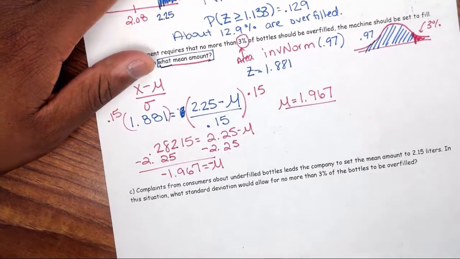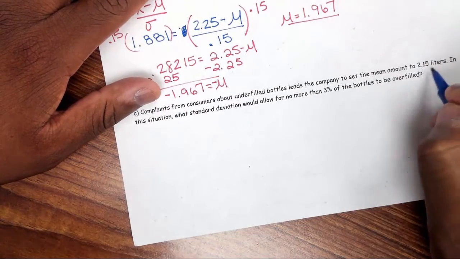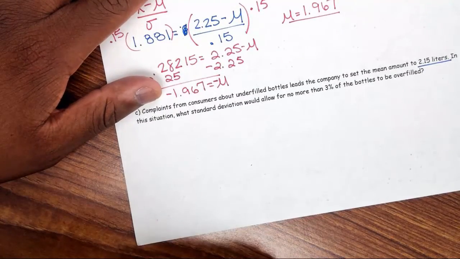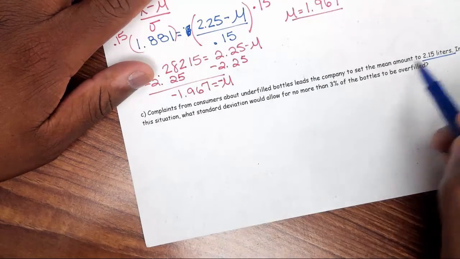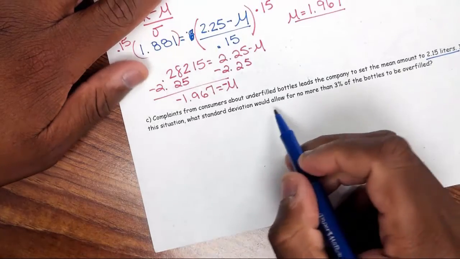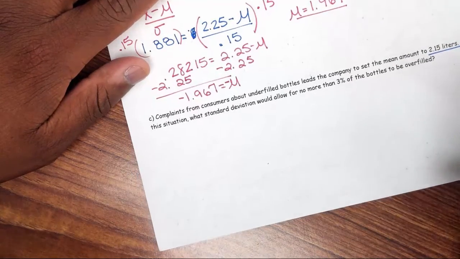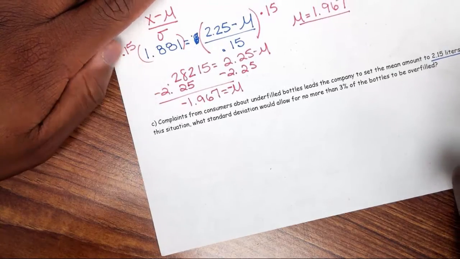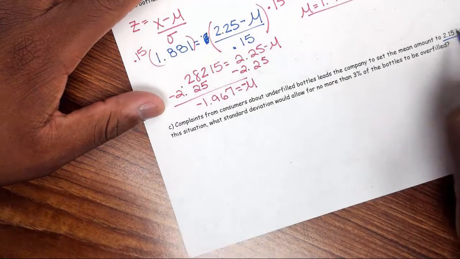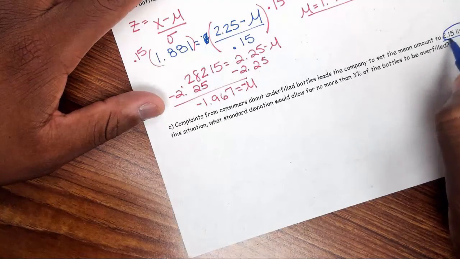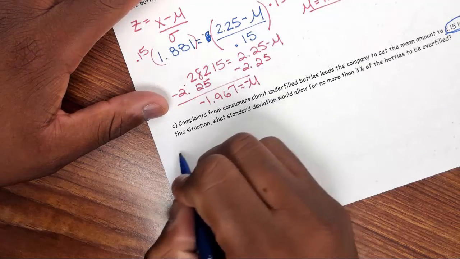And the last part says, complaints from consumers about underfilled bottles lead the company to set the mean amount at 2.15 liters. So they've gotten complaints that people are underfilling bottles because they were worried about overfilling so much, so they set it at a higher mean. In this situation, what standard deviation would allow for no more than 3% of the bottles to be overfilled? Well, again, you still want 3% of the bottles to be overfilled, so we know that z-score already is 1.881. But this time they've changed it on us. They told us that the actual mean amount is 2.15. We know it still overflows at 2.25 liters, so we'll set up the z-score like this.